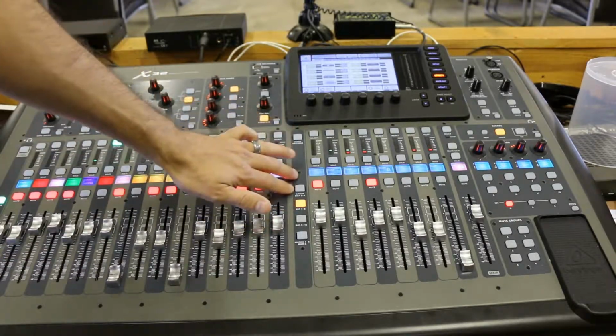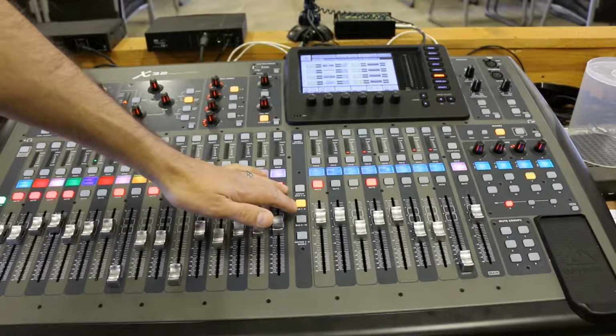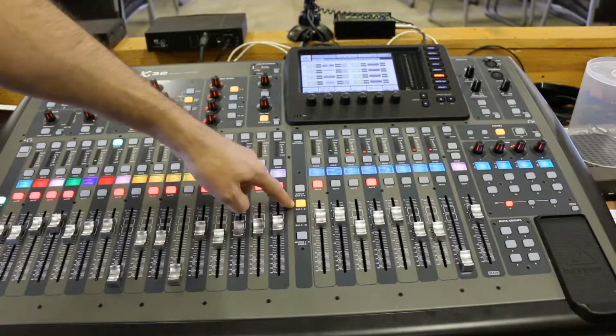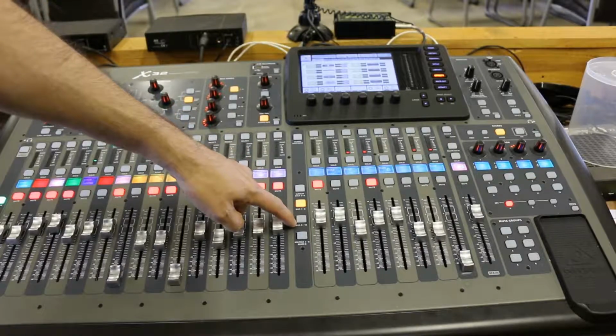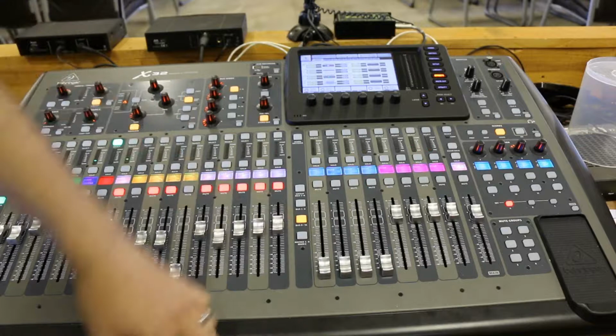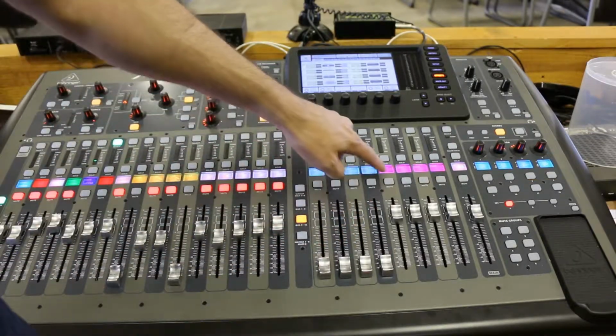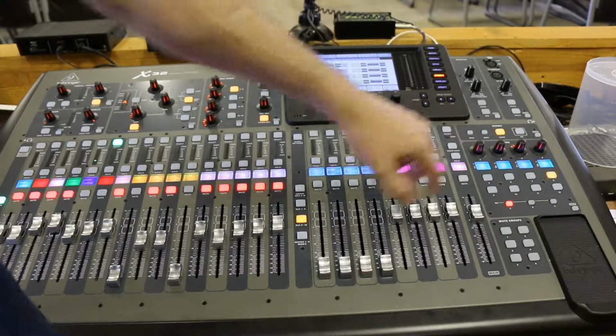So as I see here, I have my group, my buses, and this is where you guys are normally going to operate, bus 1 through 8. Bus 9 through 16 is a different page on this same set here. So if I flip to that, I'm going to see that I have these, and I have my effects right up to 13, 14, 15, 16.